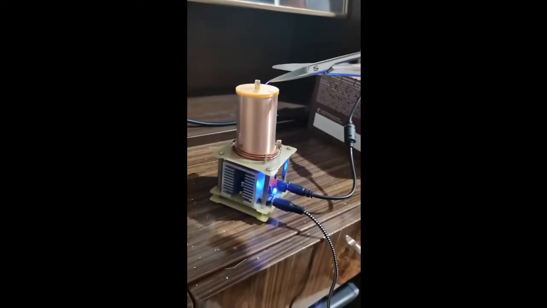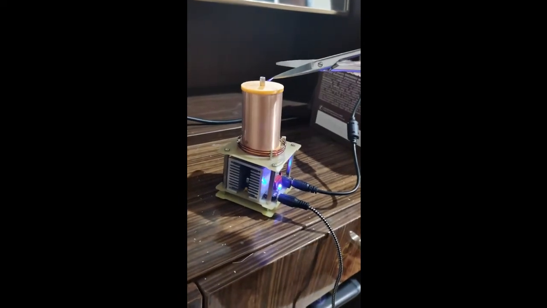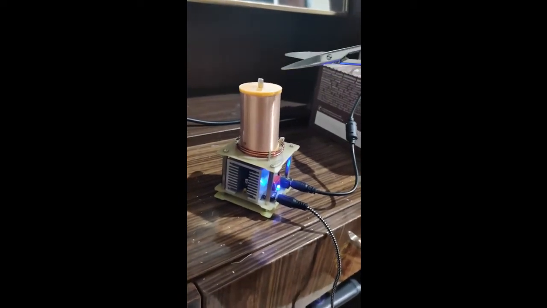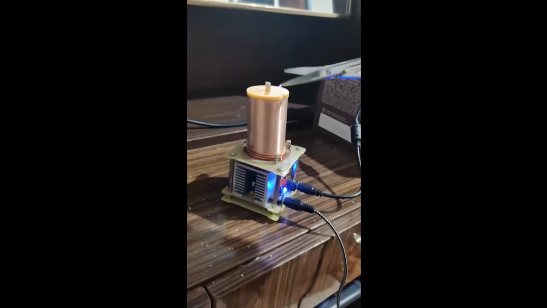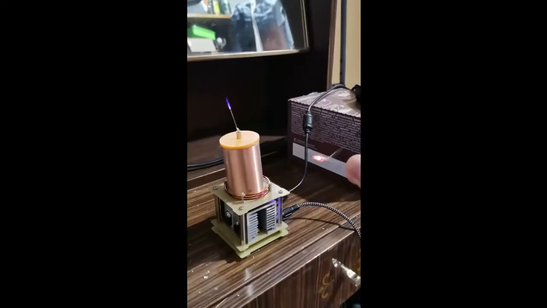Some Tesla coils allow you to synchronize electrical discharges with music, but with this I recommend being careful not to damage the equipment. And of course, you can assemble a receiving coil and show the transmission of electricity at a distance.